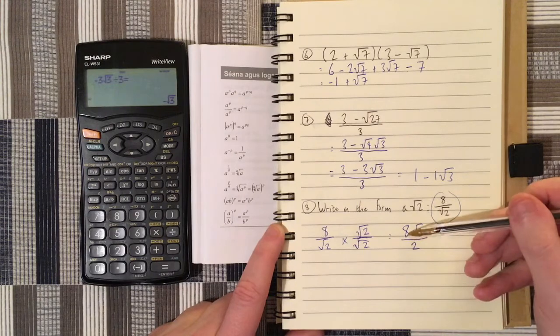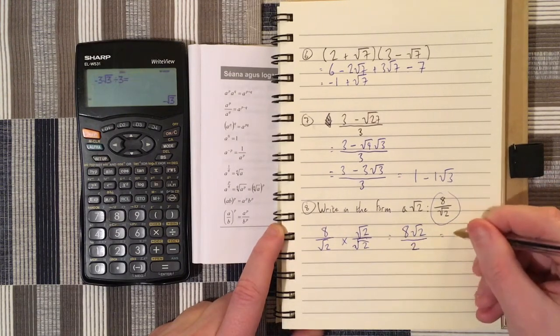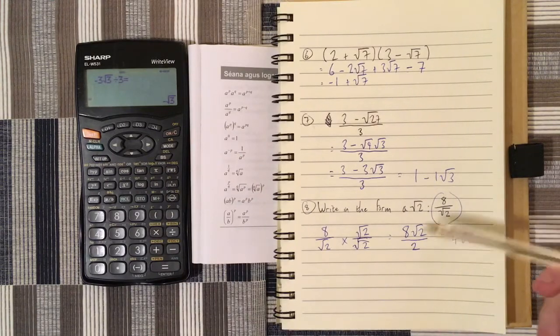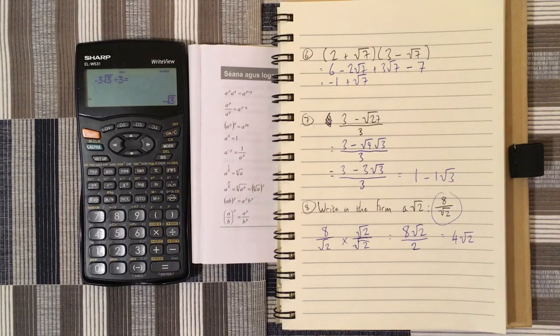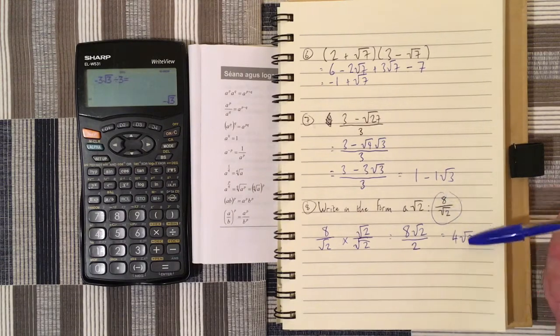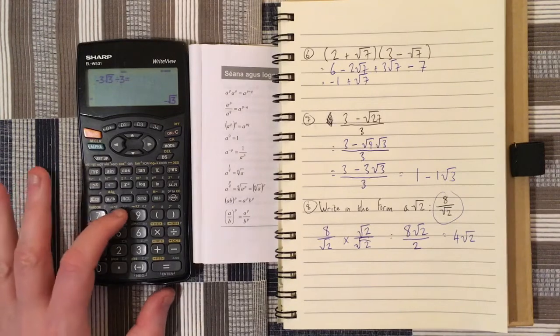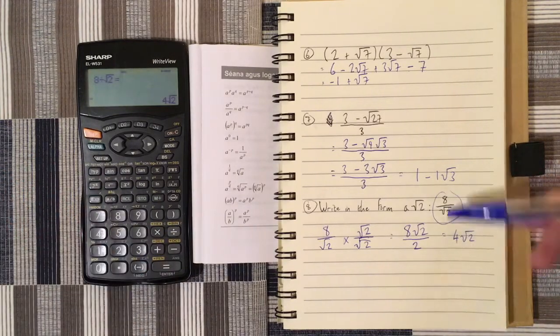Well, divide 8 by 2 and you get 4 root 2. So again, the root 2 just operates like a variable here. Like if you had 8x divided by 2, you'd go 8 divided by 2 is 4. So 8 root 2 divided by 2 is 4 root 2. Let's go back to my question and see if I plug that into the calculator, is it going to get the answer I want? 8 divided by root 2 is 4 root 2, so it does get me there.